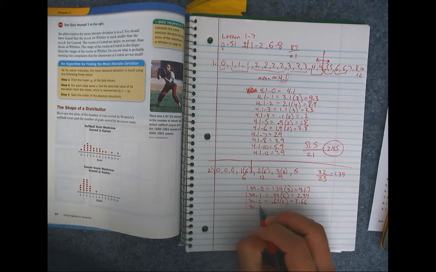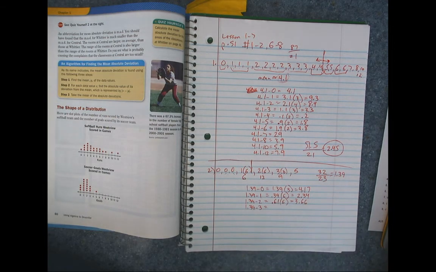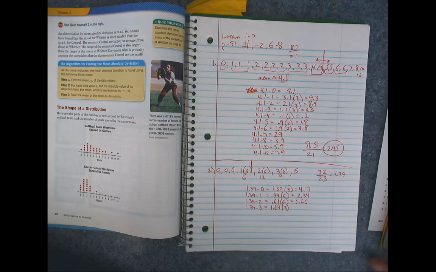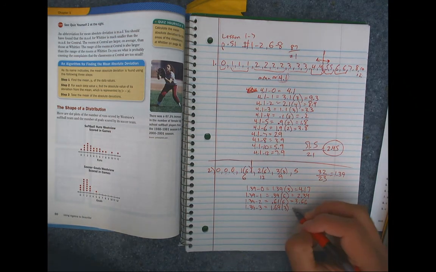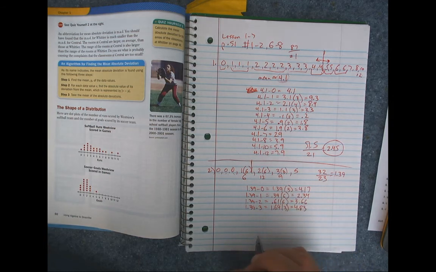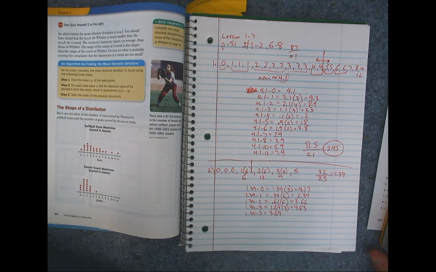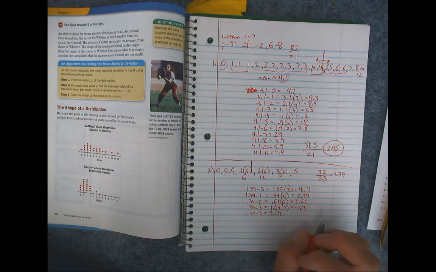1.39 minus 3 should be just one more than this. So 1.69. That happened 3 times. So times 3, 4.83. And then the 5 should be 2 more than this, so it should be 3.69.